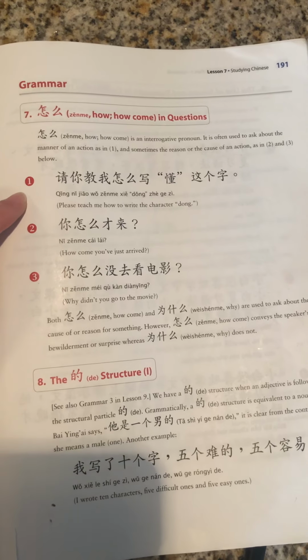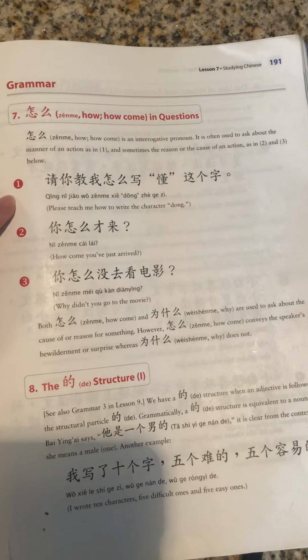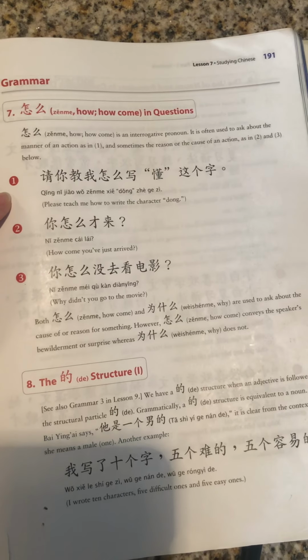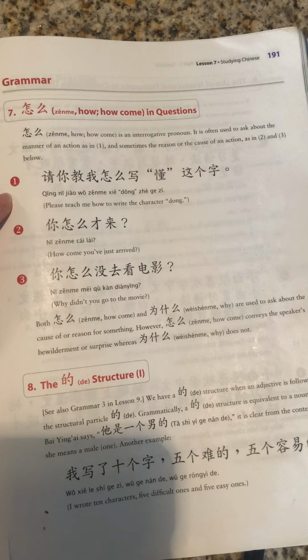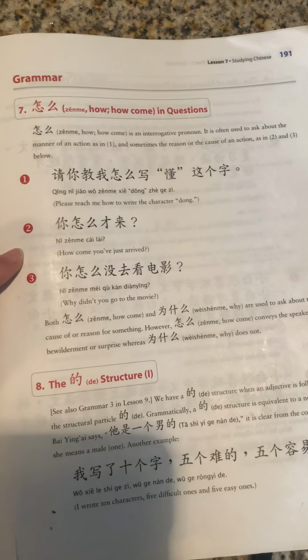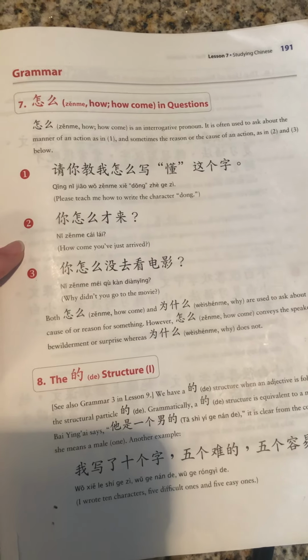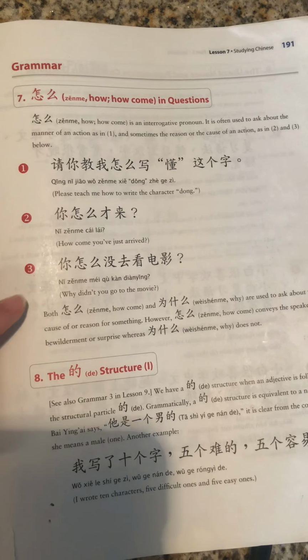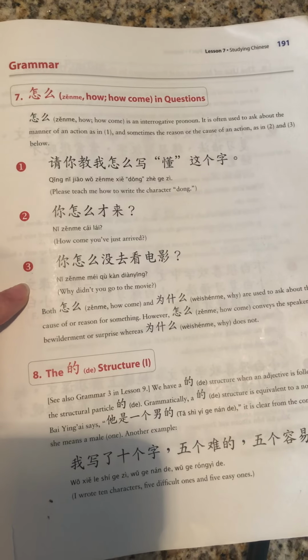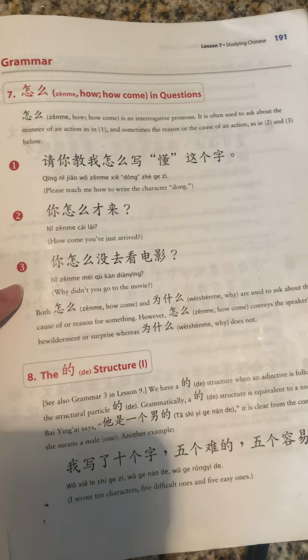So please read along. 请你教我怎么写懂这个字. Please teach me how to write the character 懂. 你怎么才来? How come you've just arrived? 你怎么没去看电影? Why didn't you go to the movie?